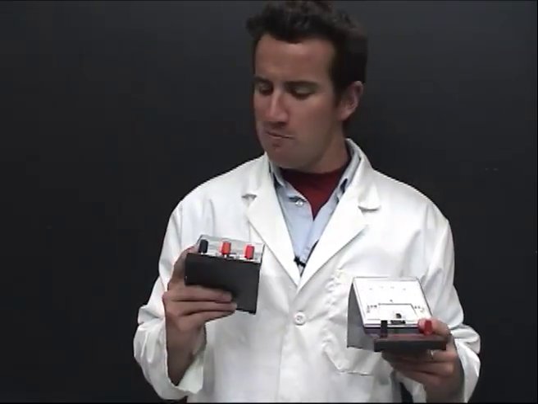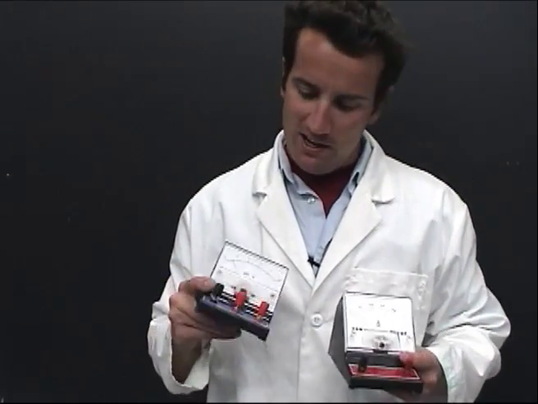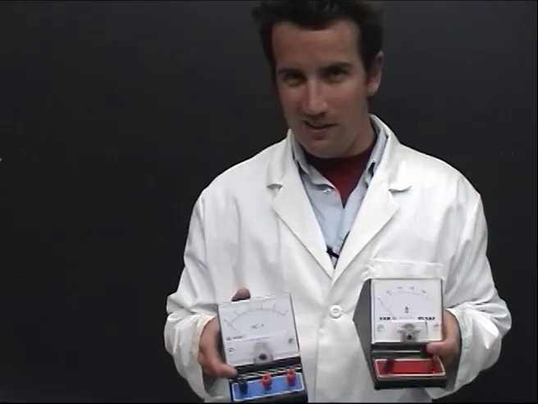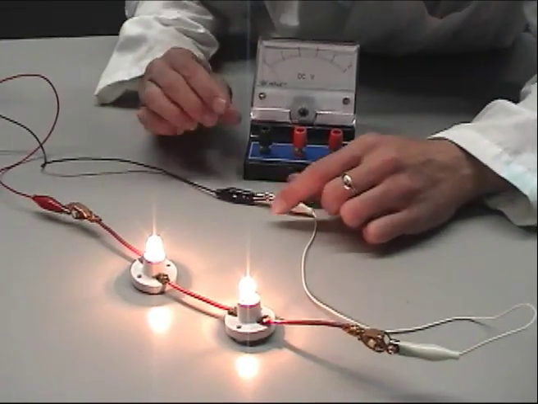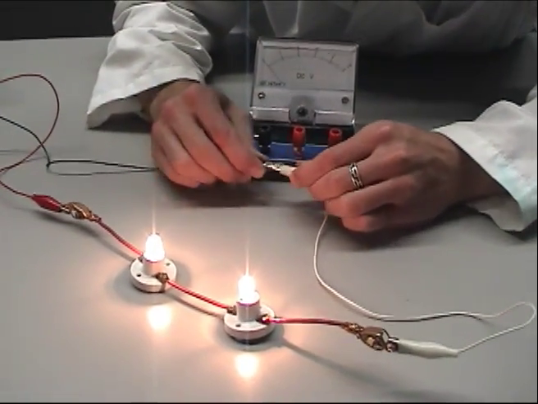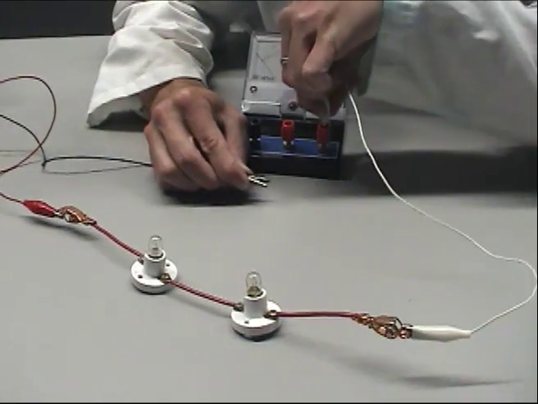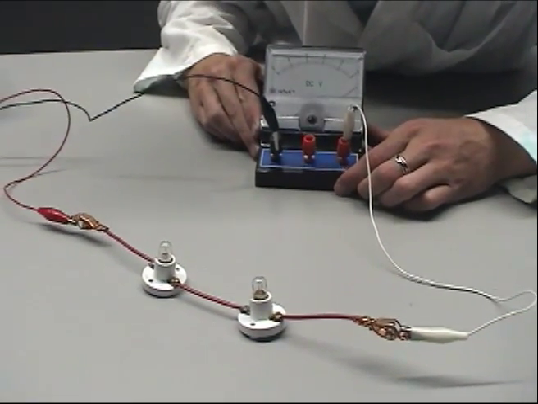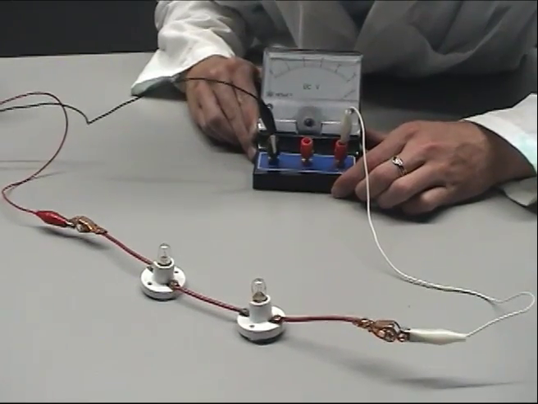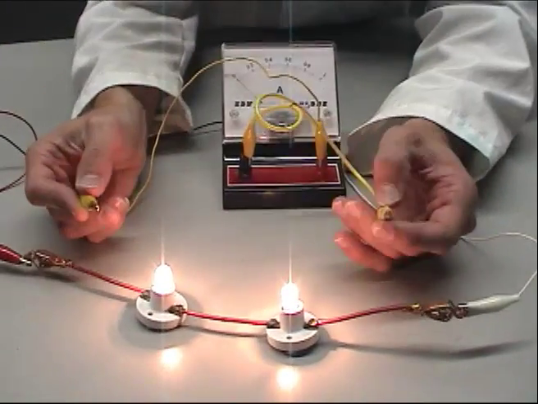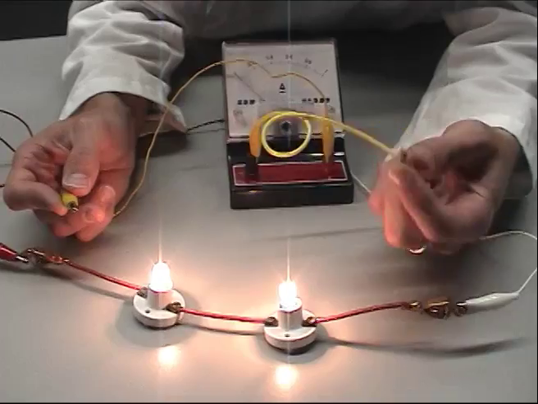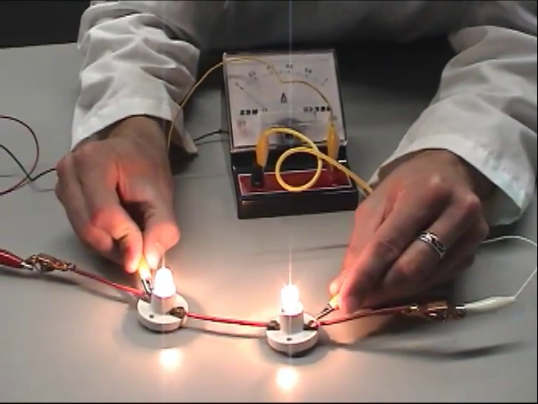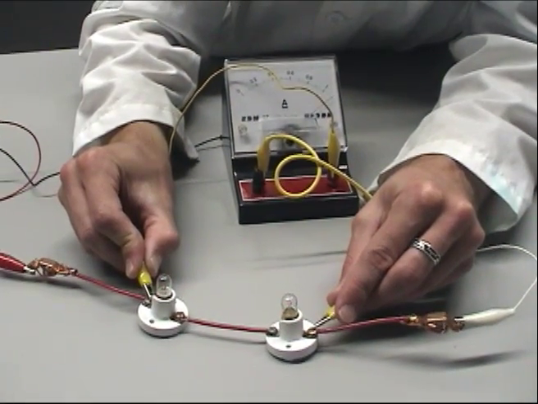Now, if you were to hook up these probes the wrong way, what would happen? Here's the voltmeter being added to the circuit incorrectly in series. The circuit fails. Here's the ammeter being hooked to the circuit incorrectly in parallel. The circuit fails.